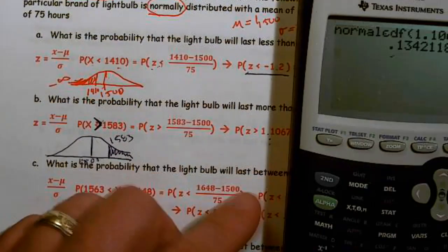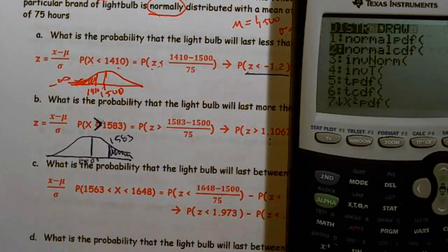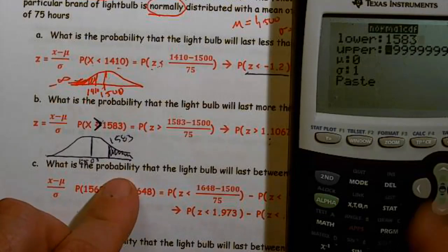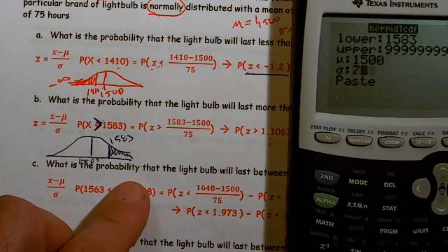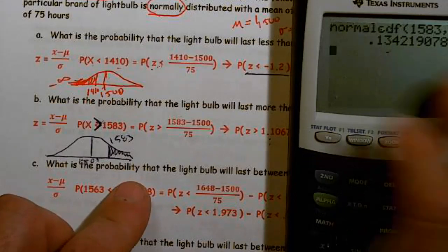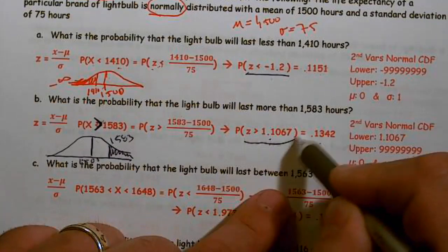Once again, had you wanted to, you could have gone second vars, normal CDF, and said 1,583 all the way to positive infinity, mean of 1,500, standard deviation of 75, and we get 0.1342.